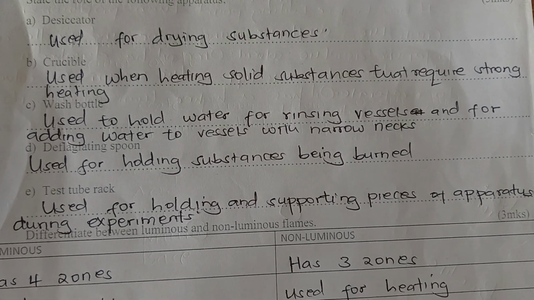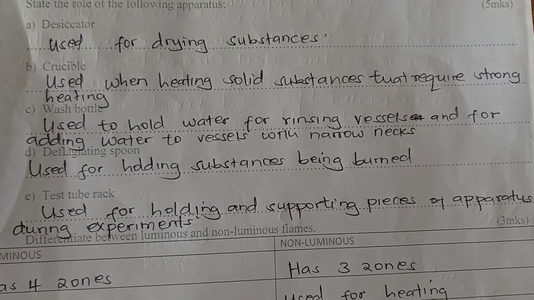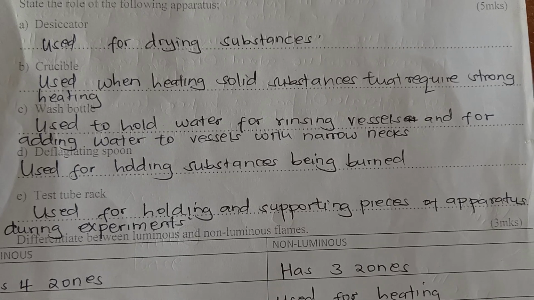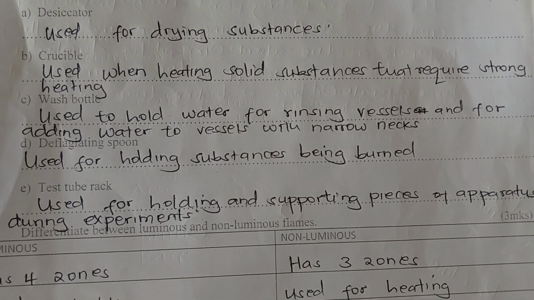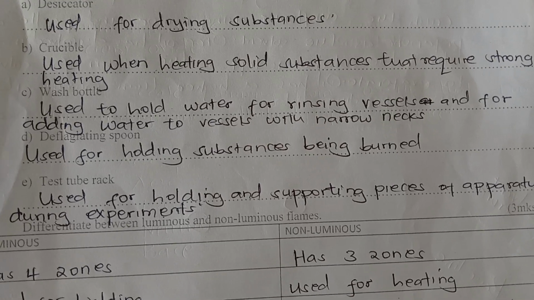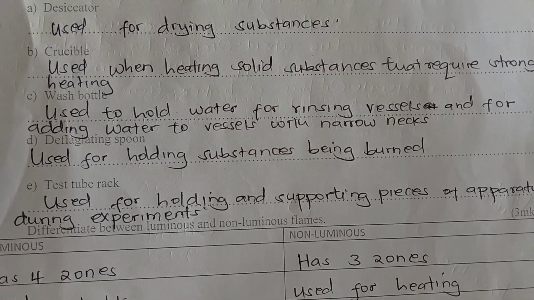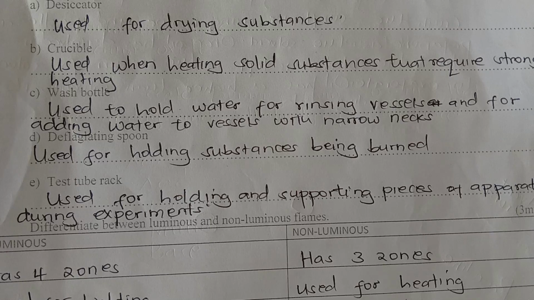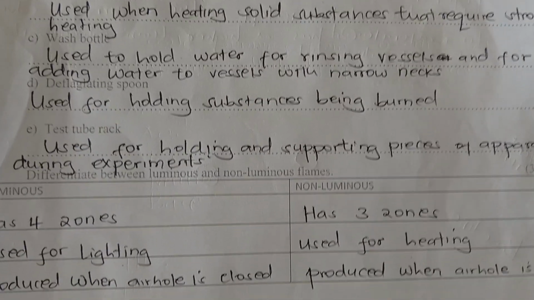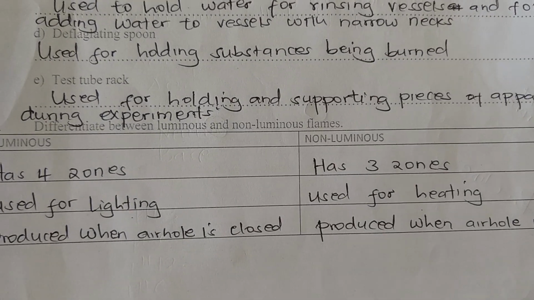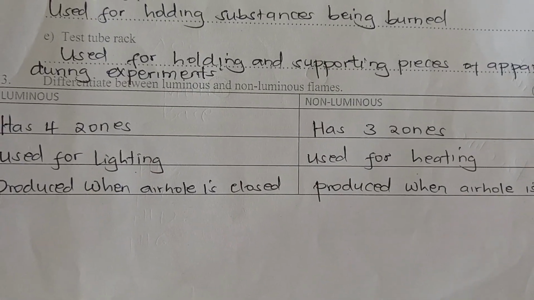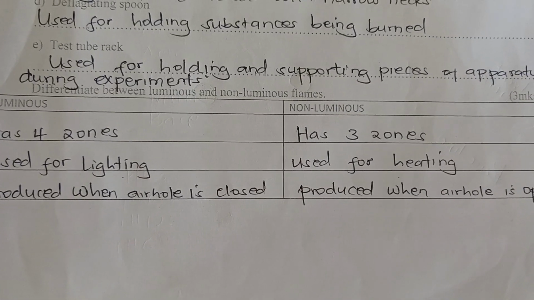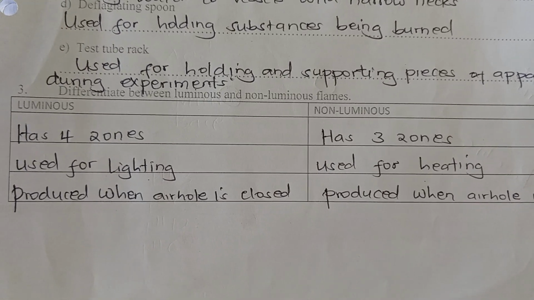State the role of the following apparatus. Desiccator, it is used for drying substances. Crucible, it is used for heating solid substances that require strong heating. Wash bottle, it's used to hold water for rinsing vessels and for adding water into vessels with narrow necks. Deflagrating spoon, it's used for holding substances being burnt. Test tube rack, it is used for holding and supporting pieces of apparatus during experiments.